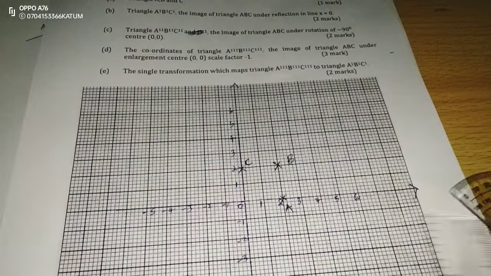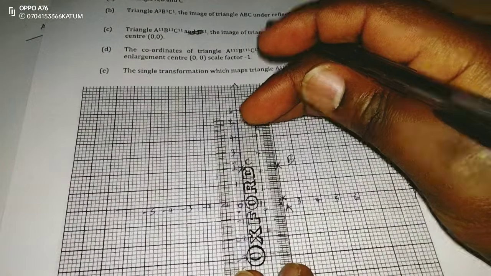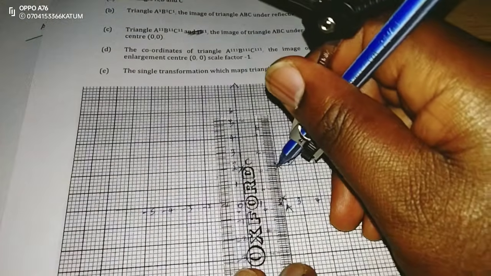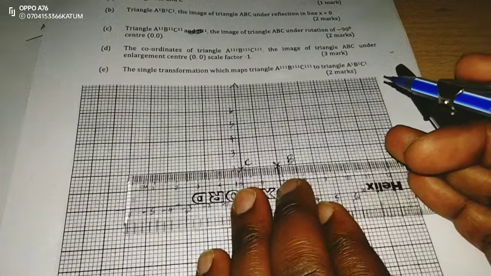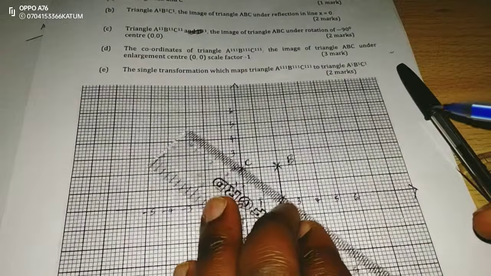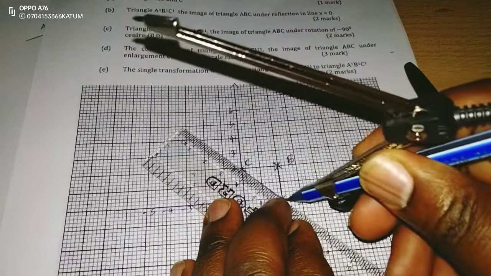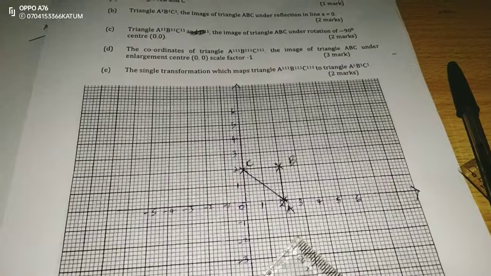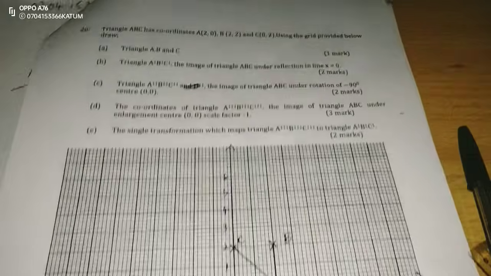That is coordinate C. When we join A to B, then B to C, we shall have the polygon constructed. Therefore, that is A to B, then now B to C, then now C to A to complete the triangle. Therefore, our triangle is there. So that is triangle ABC. After getting the triangle ABC, we now start transforming.